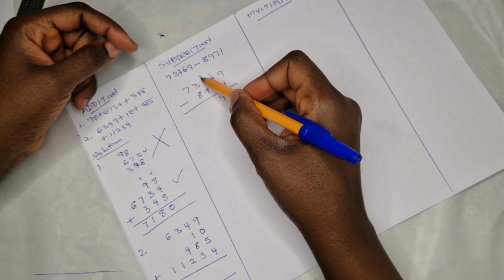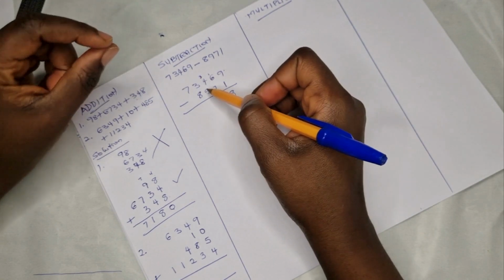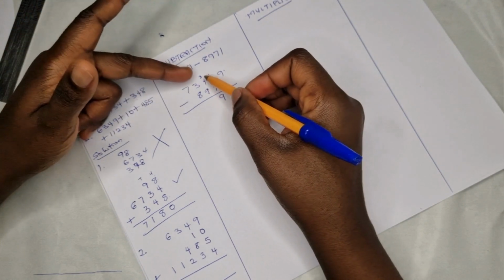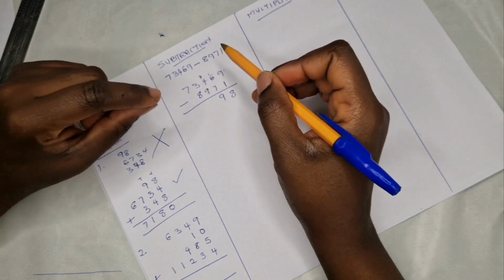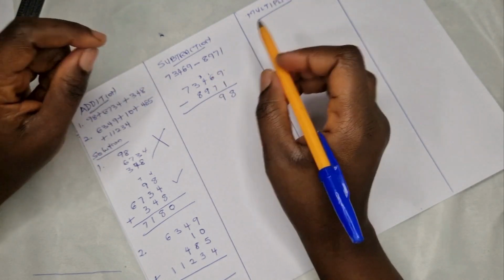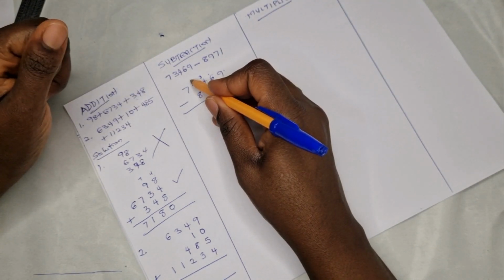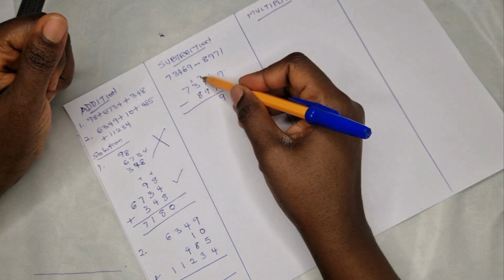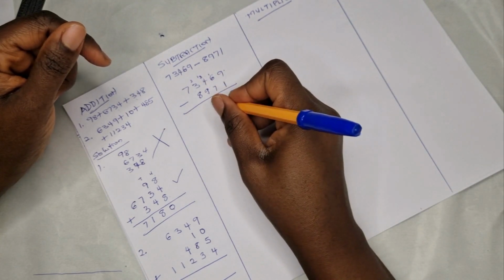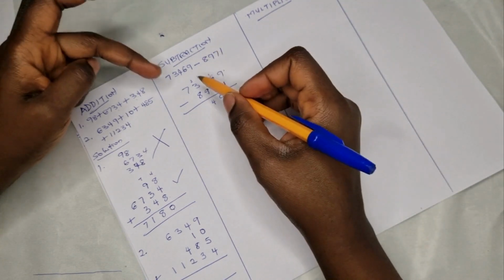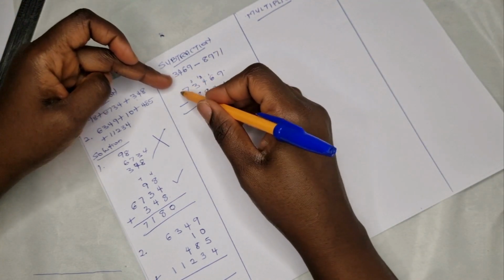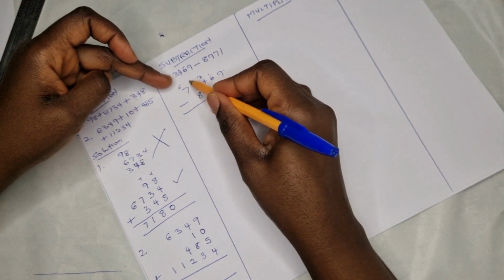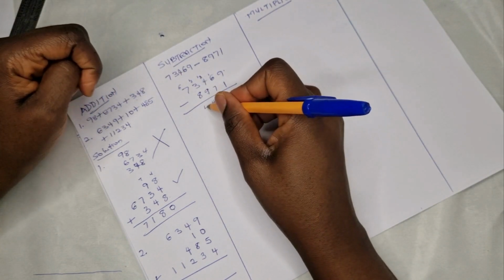Now we are having 3 left here. 3 minus 9 is also not possible because 9 is bigger than 3, and we have to subtract the smaller one from the bigger one. So from this 3 again, we'll borrow 1, it will remain 2. Then when we put the 1 here, we have 13. 13 minus 9 will give us 4. Then the same thing applies here. We bring 1 from here, we have 6, we have 12. 12 minus 8 will give us 4.